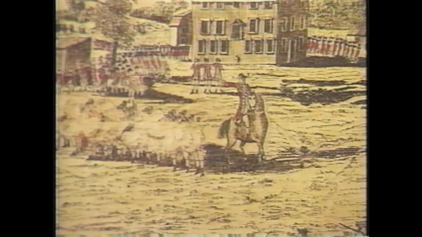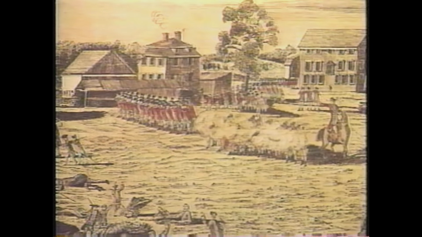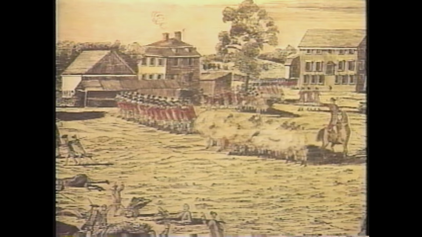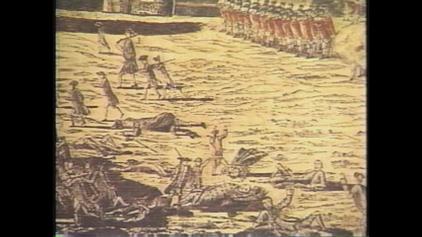British Major John Pitcairn ordered the Minutemen to lay down their muskets and disperse. They refused. Then all of a sudden, a shot was fired. By what side, it was not known. But the Battle of Lexington had begun, and the shot heard round the world was the beginning of the Revolutionary War. When the battle was finally over, 8 Americans were dead and 10 were wounded.